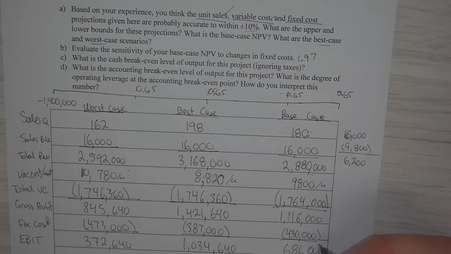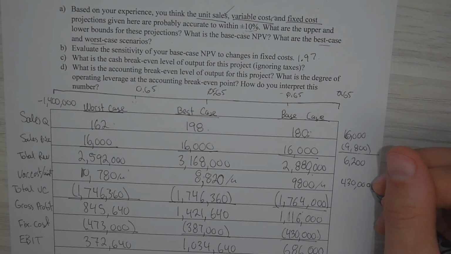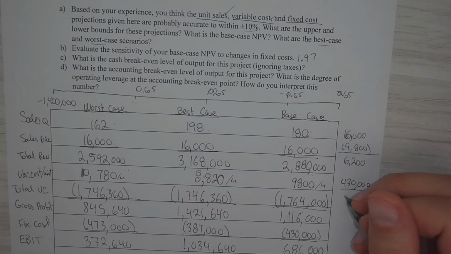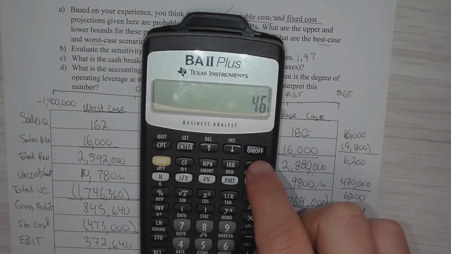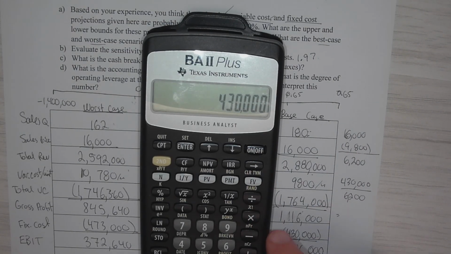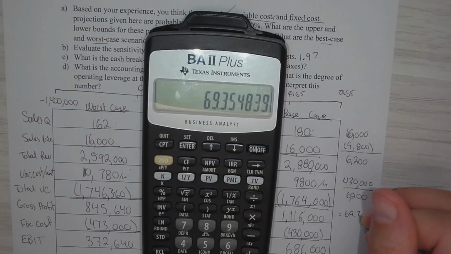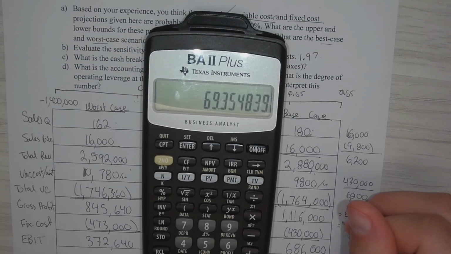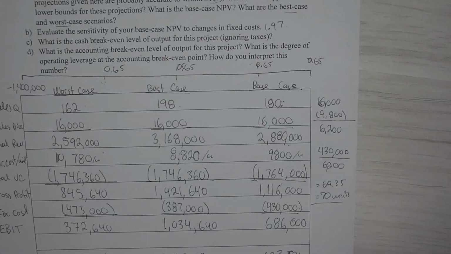And then, so what do we have to pay off? Well, we have $430,000 of fixed costs, and we're going to pay it off $6,200 at a time with product sales. And we get 69.35, but we can't sell 0.35, so it's 70 units. So our cash break-even is 70 units.